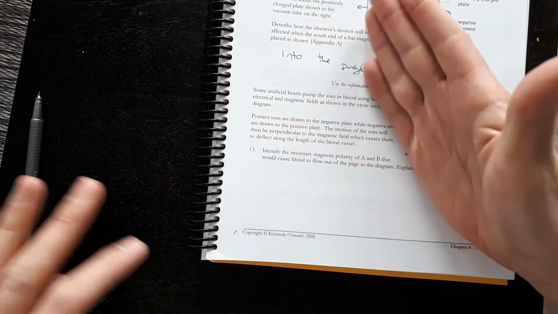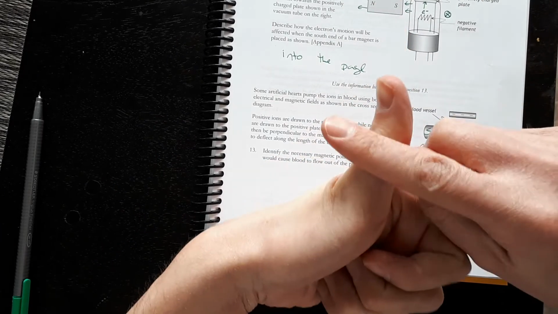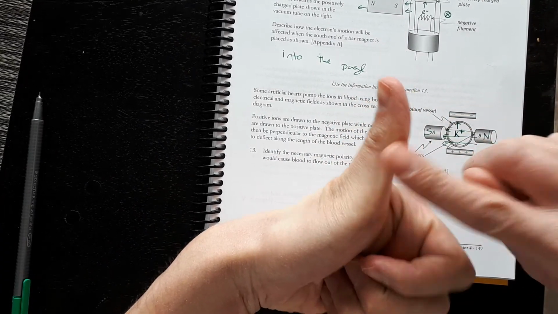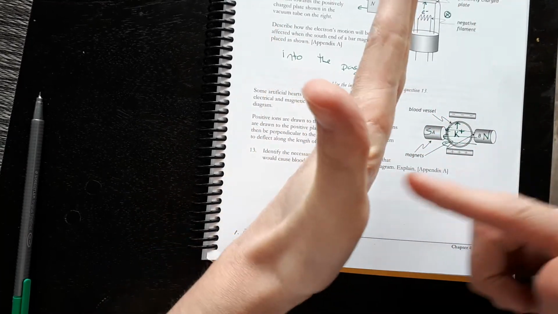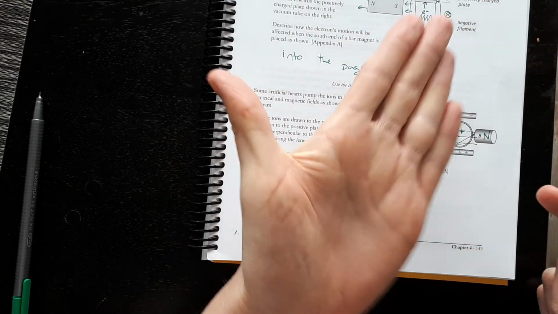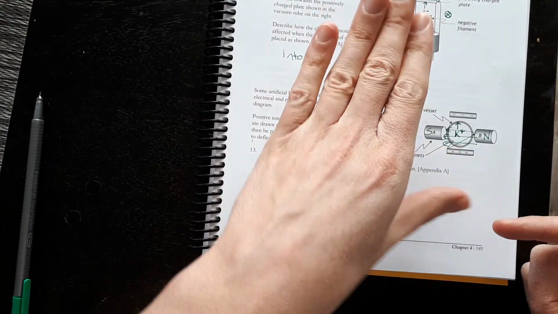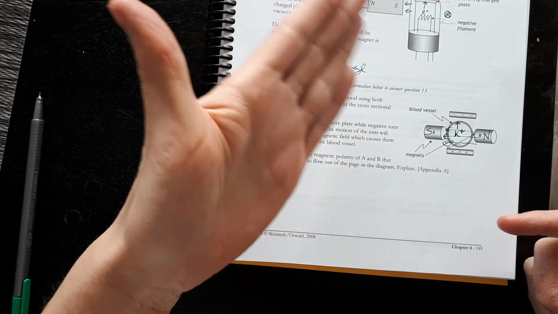So that's how we use our third hand rule. Again, thumb, direction the particle or charge is moving, fingers, direction of the external magnetic field, and our palm then is the force that's pushing whichever direction my palm ends up facing.